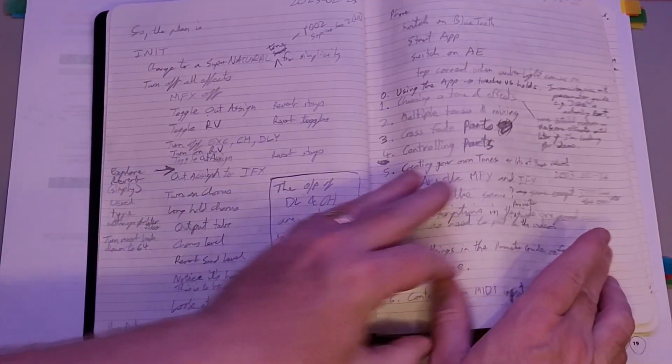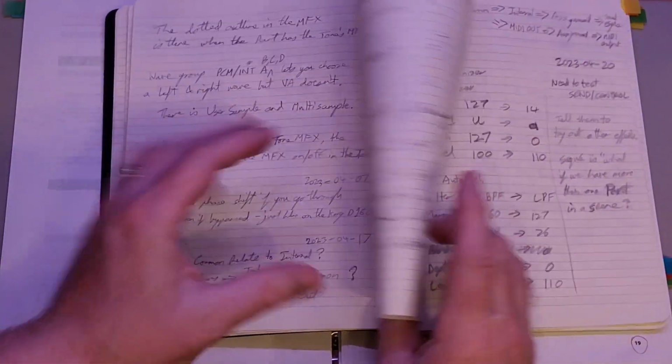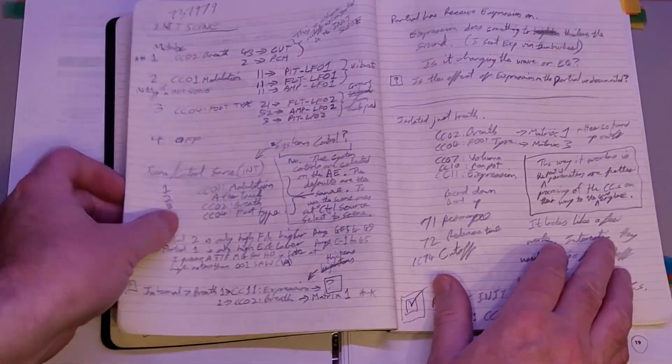So I've spent weeks digging through the reference guide. I've tested things out to make this series. I've puzzled over the details to see how everything interacts. I've written and rewritten this script as I've found out more subtle details.